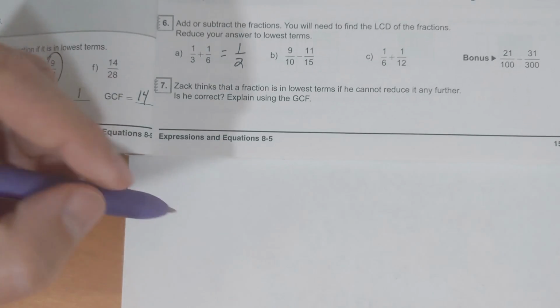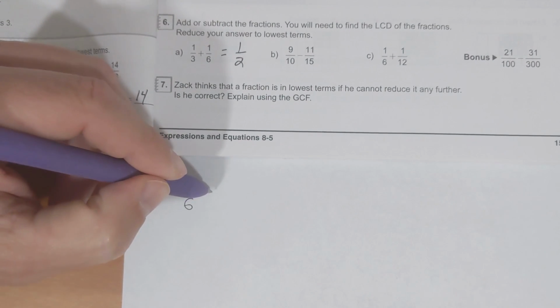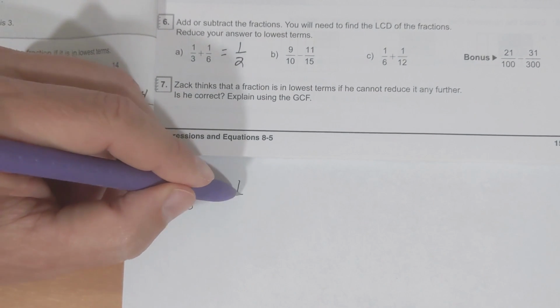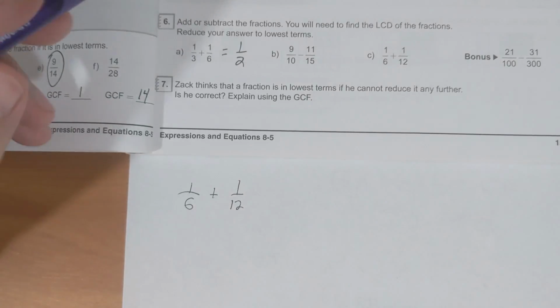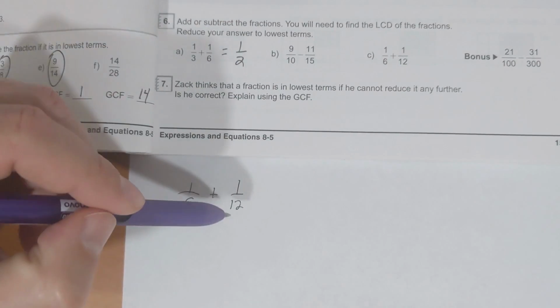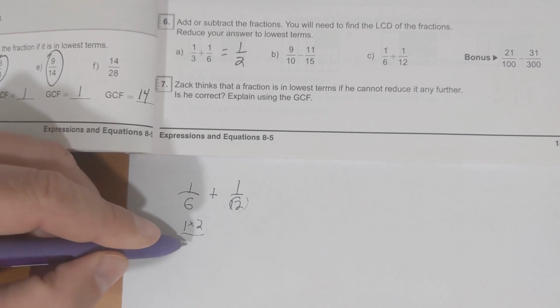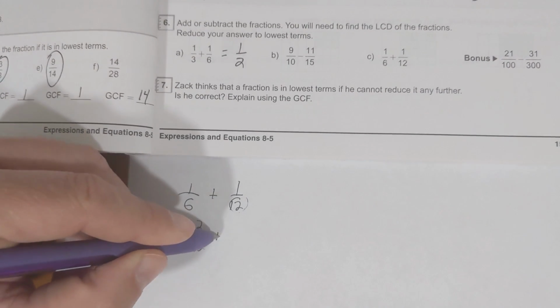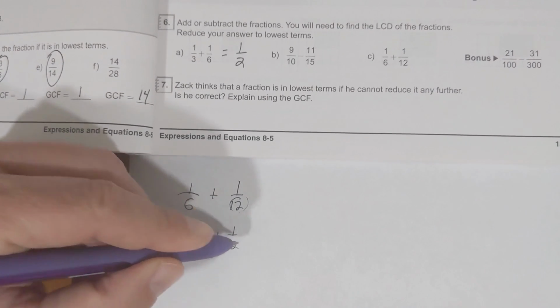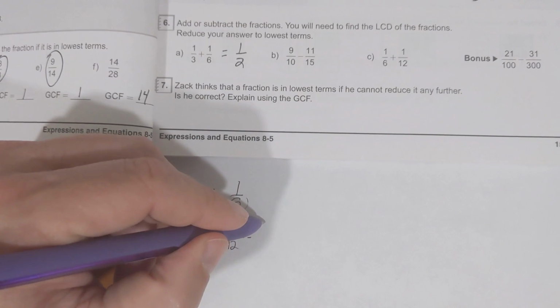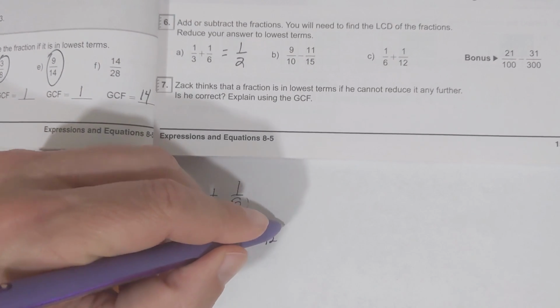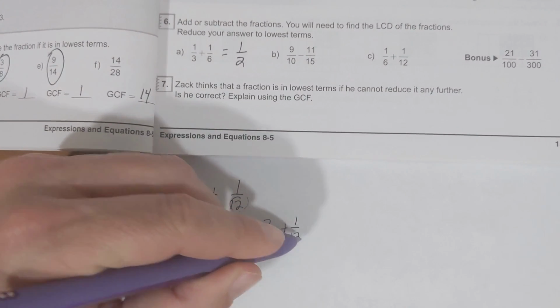Let's look at C. 1 over 6 plus 1 over 12. Well, the least common denominator is 12. 1 times 2, 6 times 2, plus 1 over 12 equals 2 over 12 plus 1 over 12.